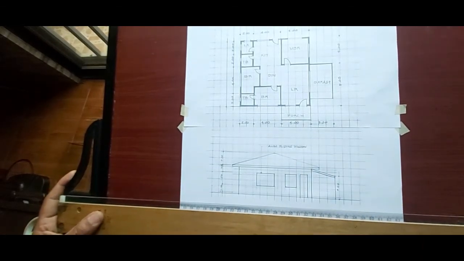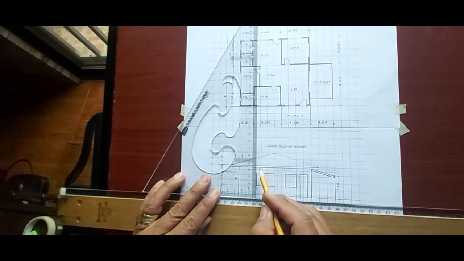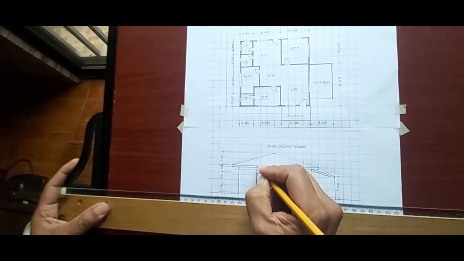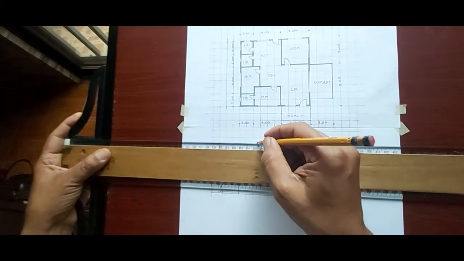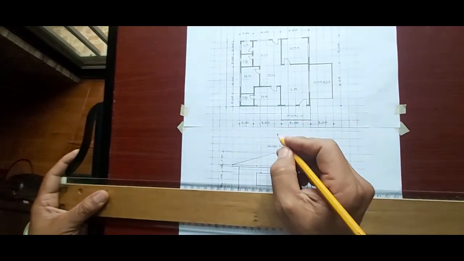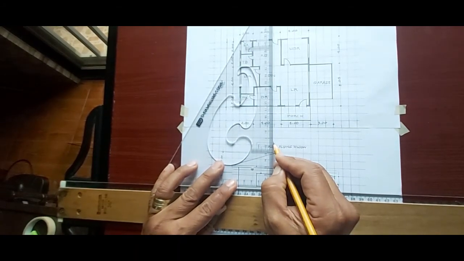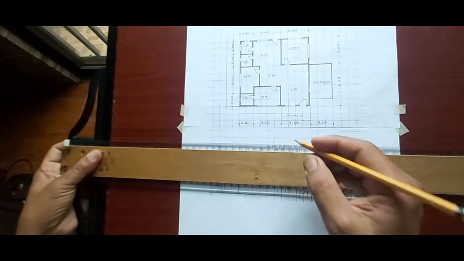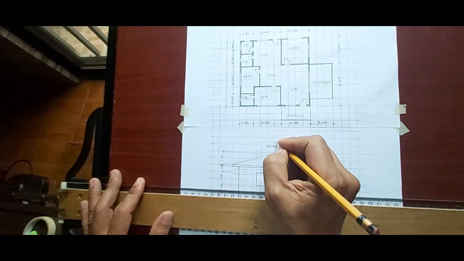Okay, then the next is the fascia board. So you have to draw lines so that it can be seen clearly where the label is being pointed. What type of fascia will you be using? Say for example, let's say stainless fascia board.